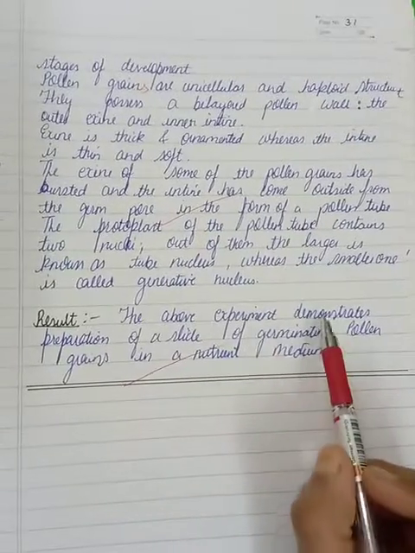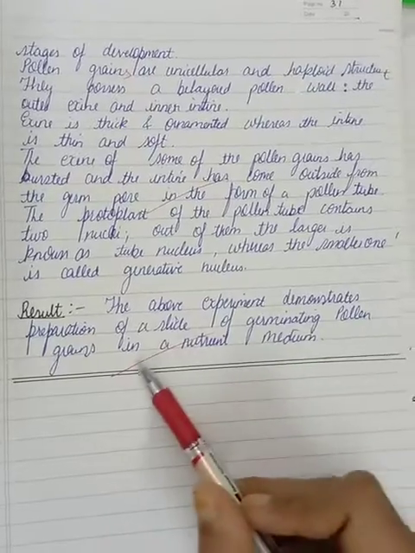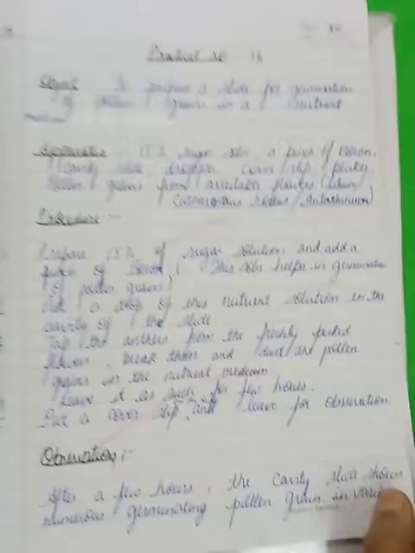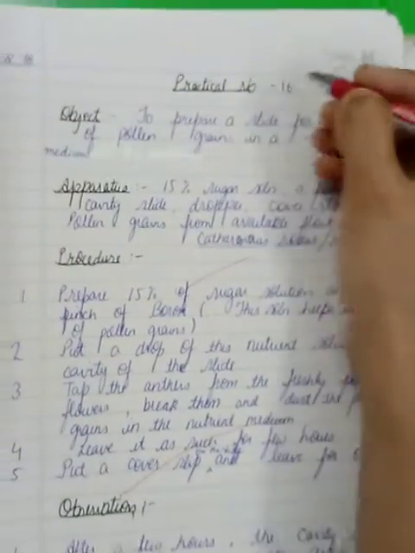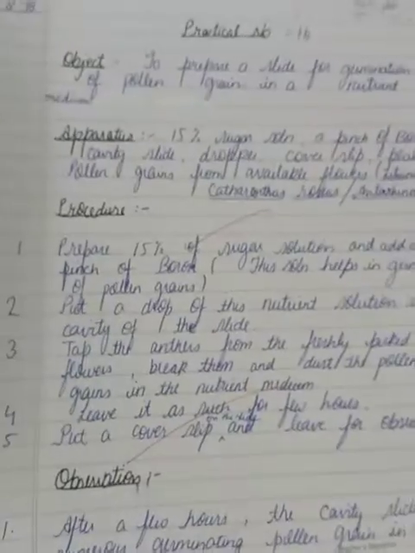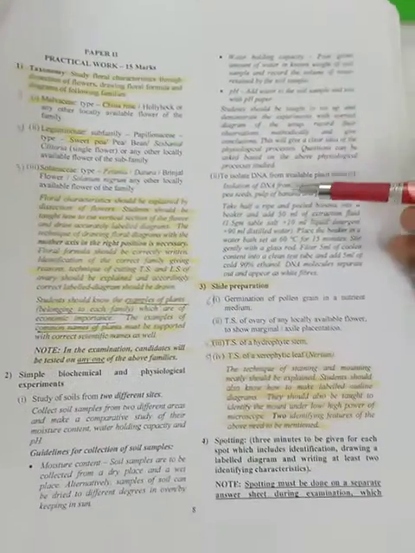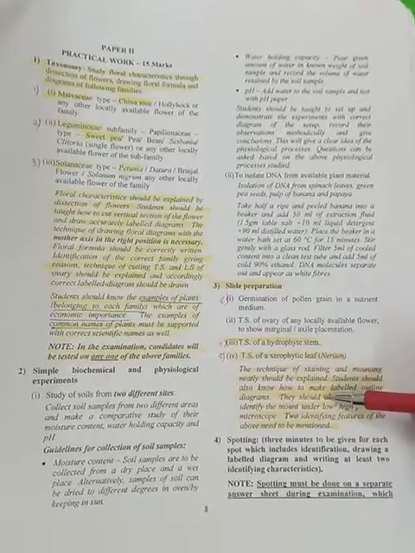The above experiment demonstrates preparation of a slide of germinating pollen grains in a nutrient medium. This is how you have to write, children, for practical number 6. Don't write any number in ink, just write number 6 in pencil, because the numbering towards the end we'll do while making the index. We will number them from the beginning in the same serial order for the council to assess and evaluate our practicals easily.